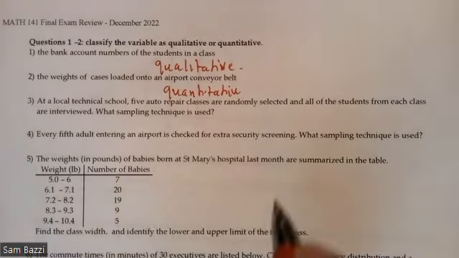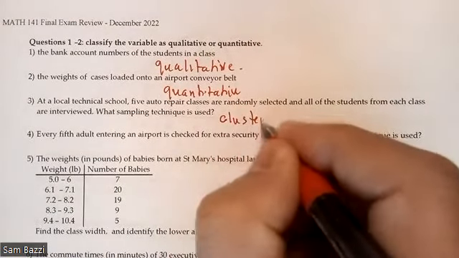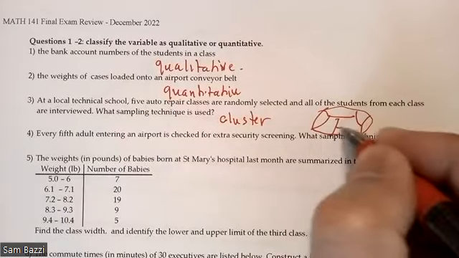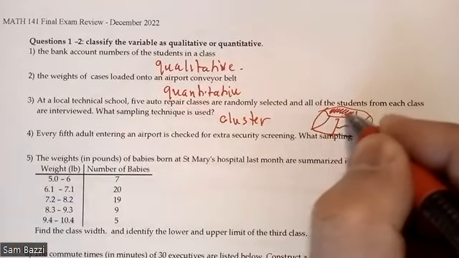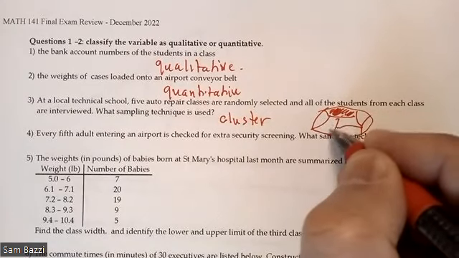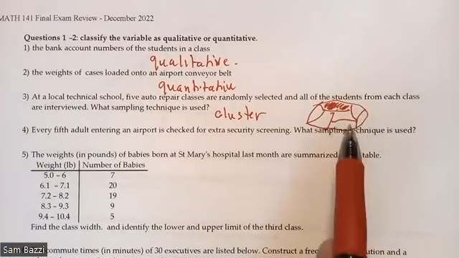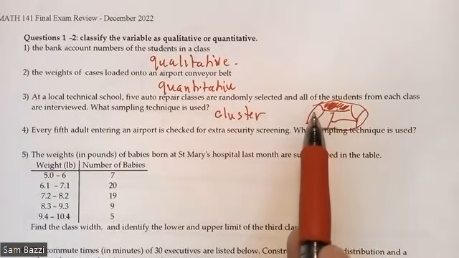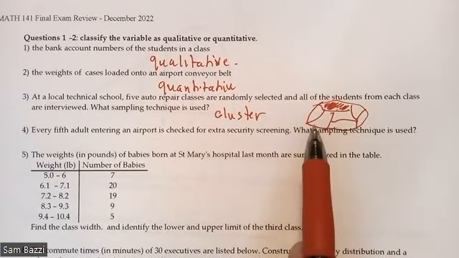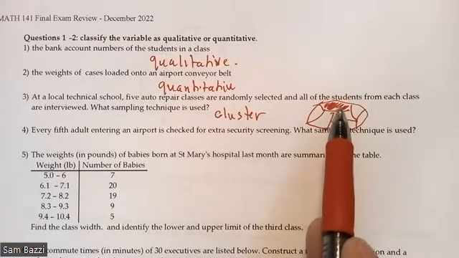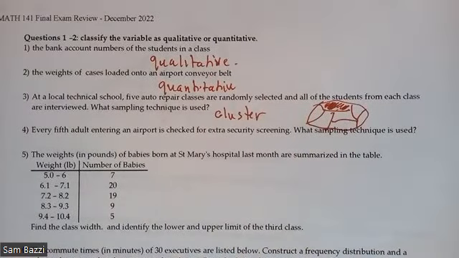Still remember? Okay, it is a cluster. And let me tell you how the cluster works. You take the population, you divide it into segments like this, and then you go to one segment or more and pick everyone inside that segment and put them in the sample. This is what we call cluster. Let me remind you what stratified is. In stratified, you divide the population into segments, and then you go to each segment and pick people from each segment and put them in the sample. Whereas in a cluster, you just go to one segment and say everyone inside that segment is going to be in the sample. And this is what it says here. You took 5 of the classes, there are more than 5 classes, and selected all of the students in each class. This is what cluster is.